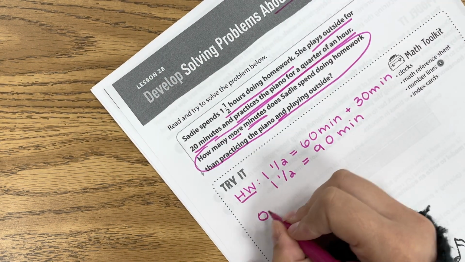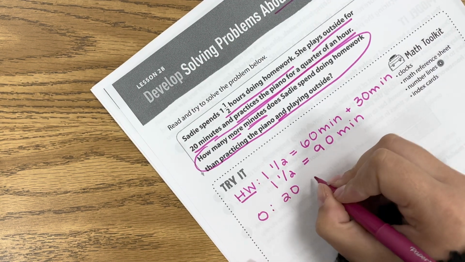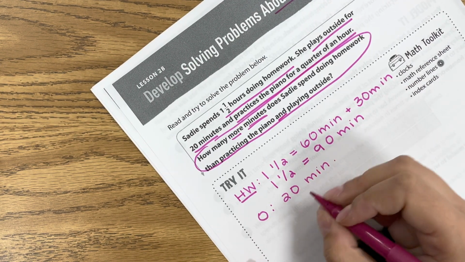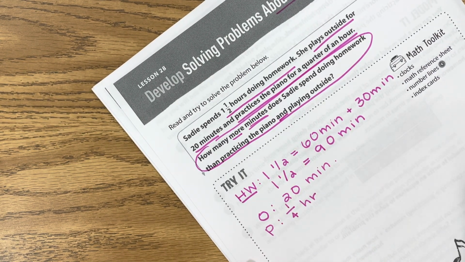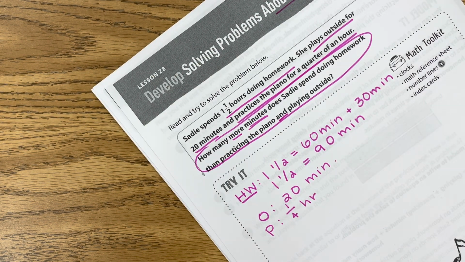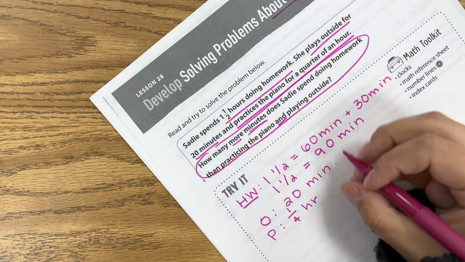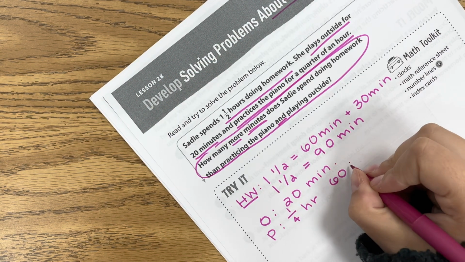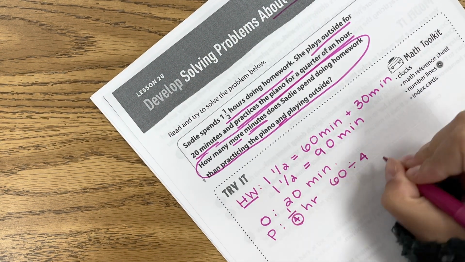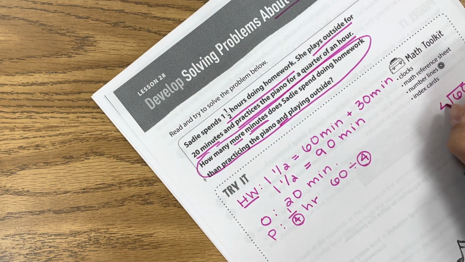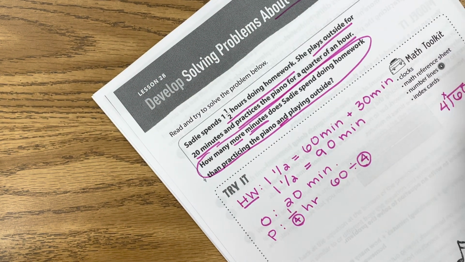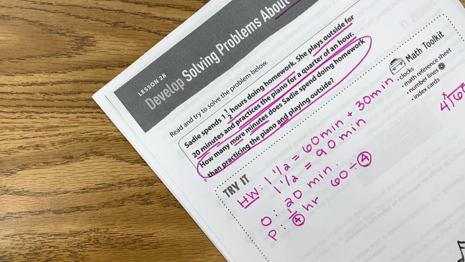Then she plays outside for 20 minutes. And she practices piano for a quarter of an hour. So quarter of an hour, we have to put that into minutes, okay? So quarter of an hour, so that means we have to do 60 divided by 4 because our denominator is 4, okay? So just off to the side, I'm going to do 60 divided by 4, and I have to think 4 times what gets me close to 60.